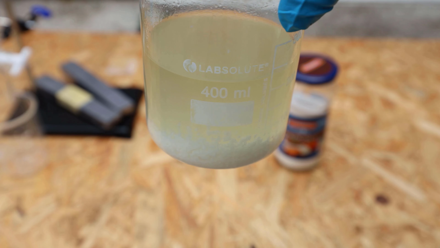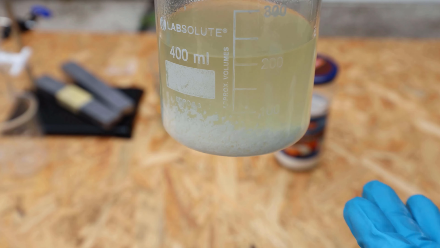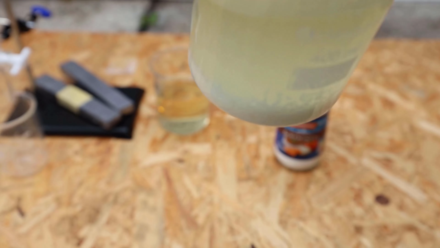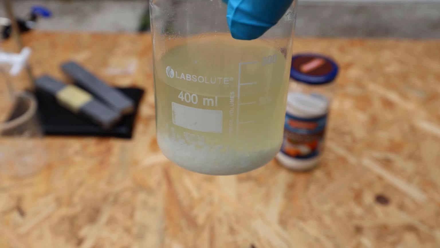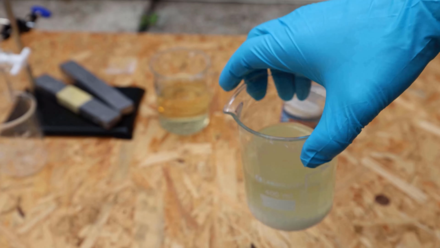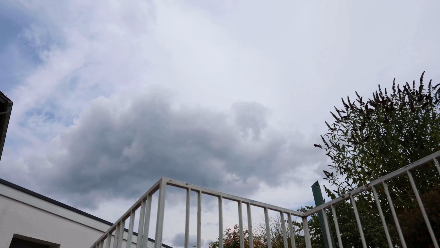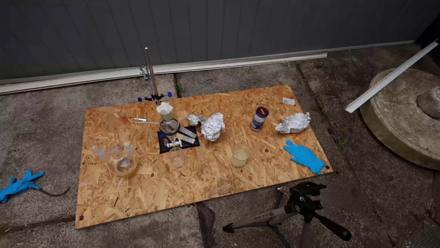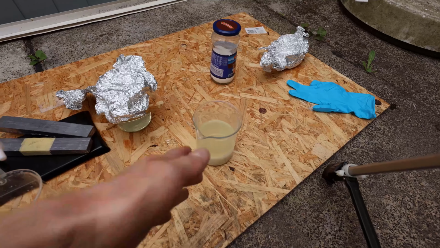It doesn't seem to separate any water out of there. Seems like the sodium carbonate is holding onto the water. So I might not have to use the separatory funnel. Let's add some more. God damn it, it's so windy. Hope it doesn't start to rain. Anyway, the cyclopentanone is still cloudy.